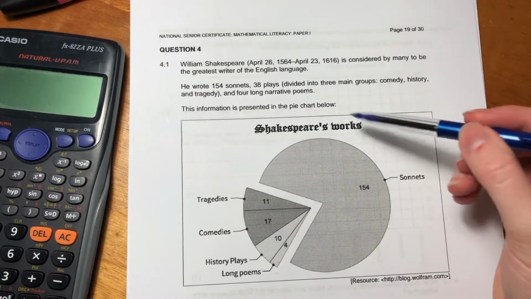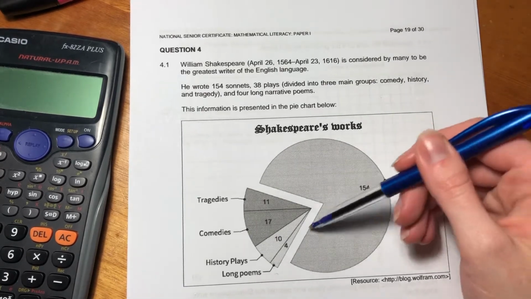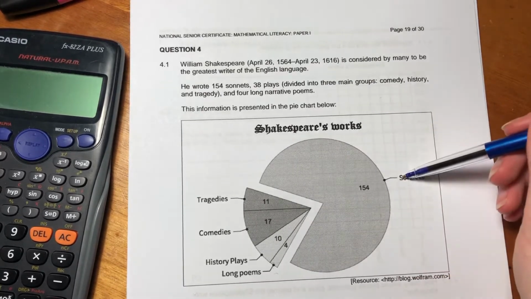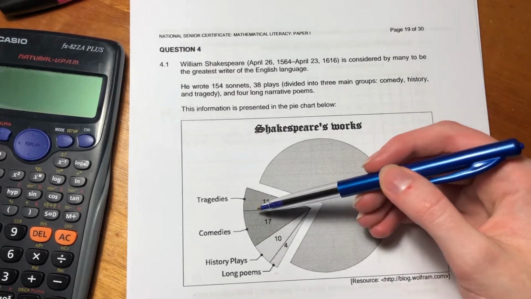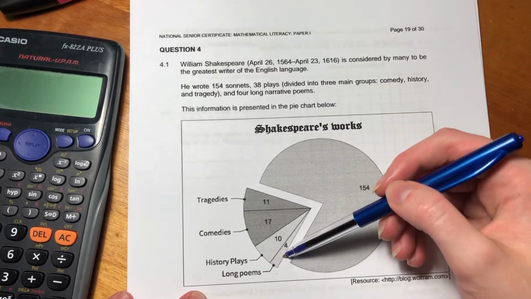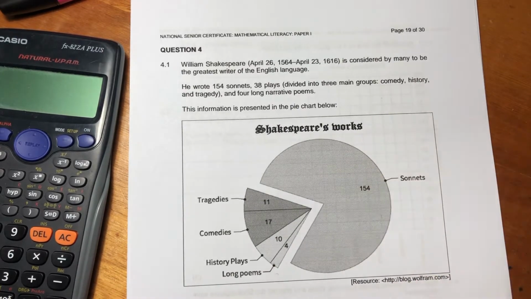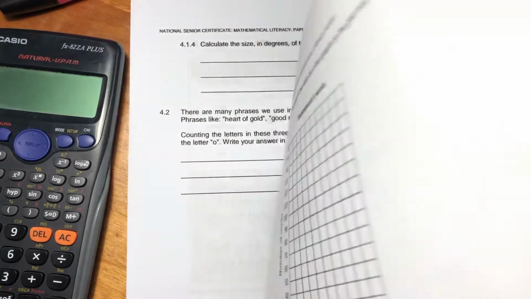So we can see that sonnets, this section here that looks like Pac-Man, is sonnets. So the majority of his work was sonnets. These 3 are plays, and this here is a long poem. Okay, so that's that. Let's move on to our questions.